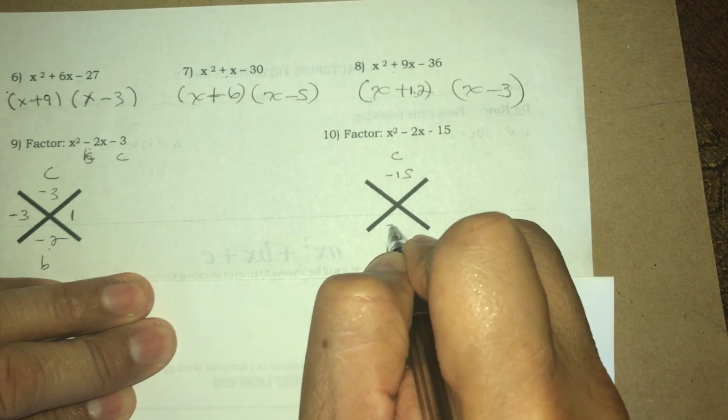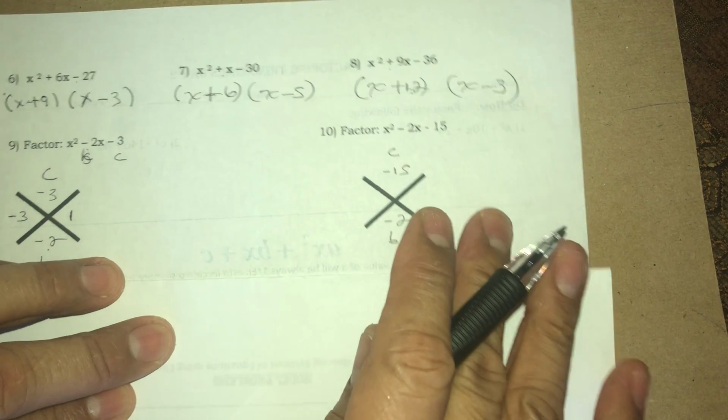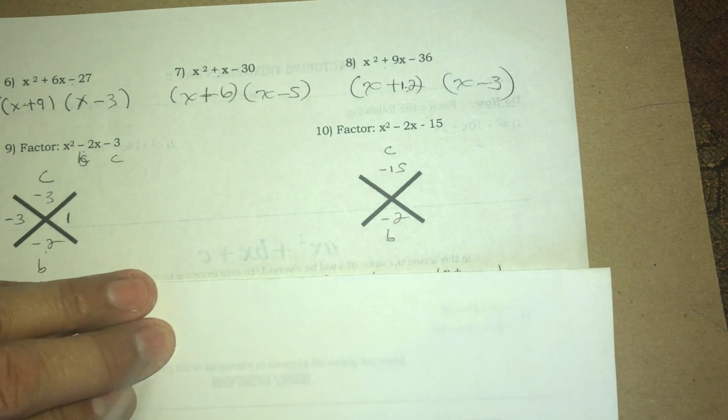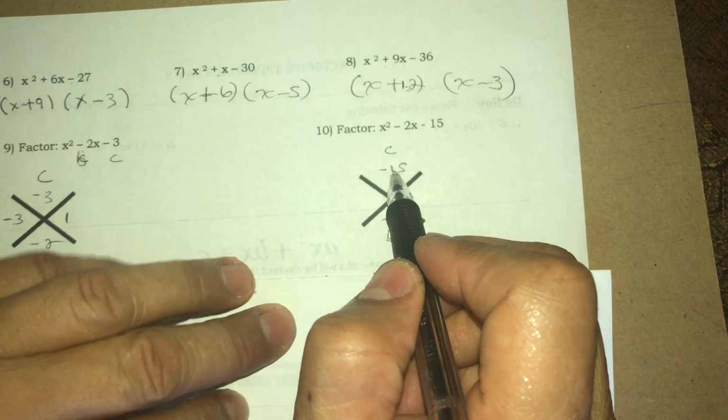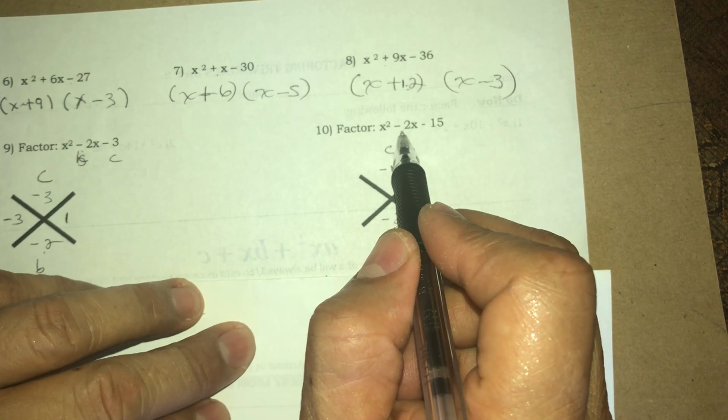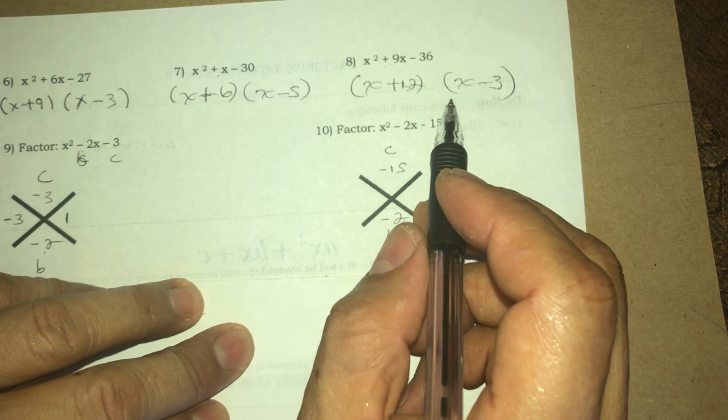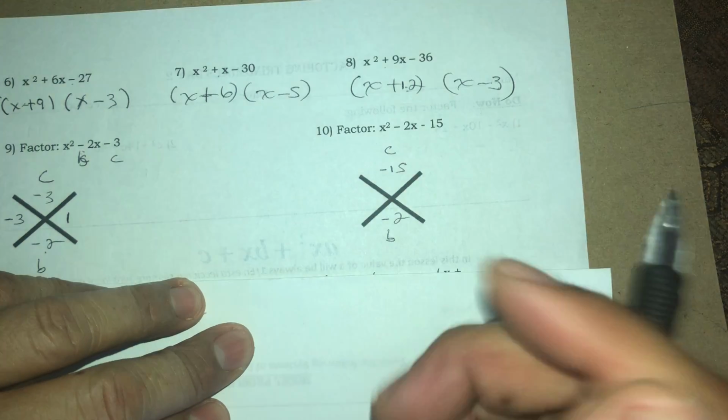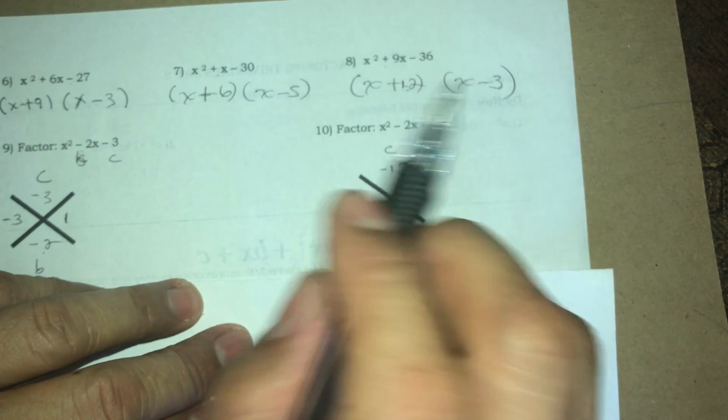C here is negative 15. B here is negative 2. Okay? Same thought. 2 factors of 15 that when I subtract them will give me 2. All right? Find the factors first, then worry about the sign after. You know it's going to be different signs, one positive and one negative.